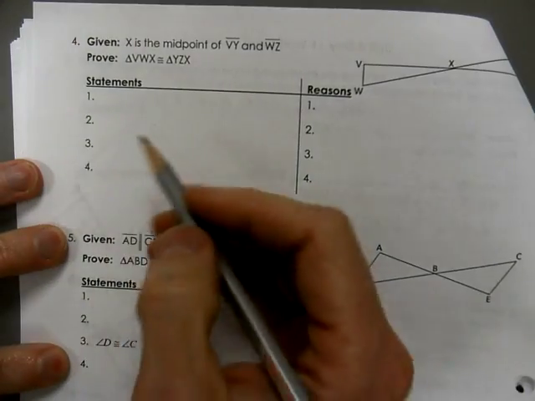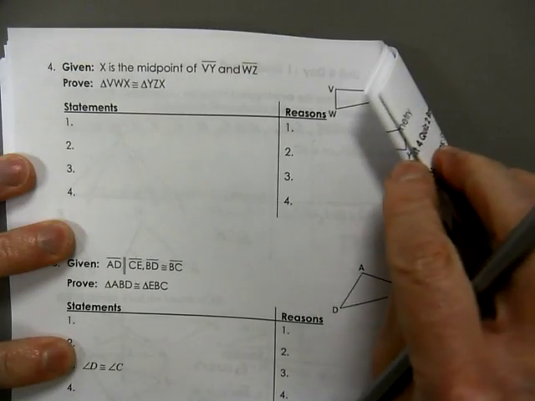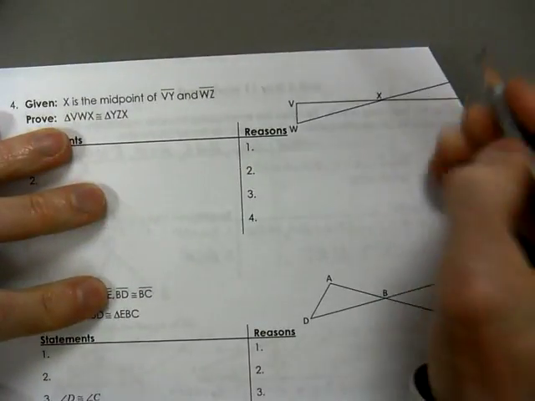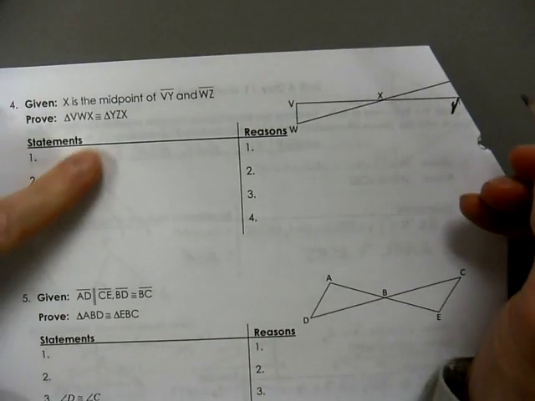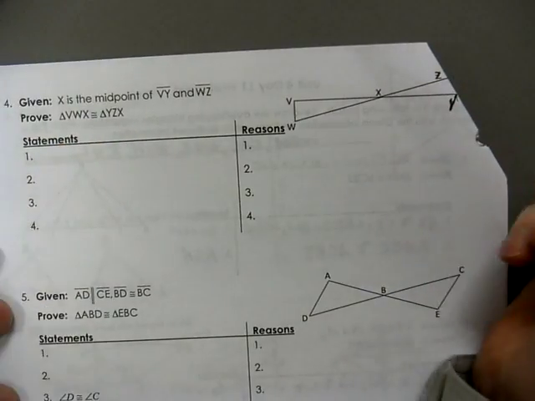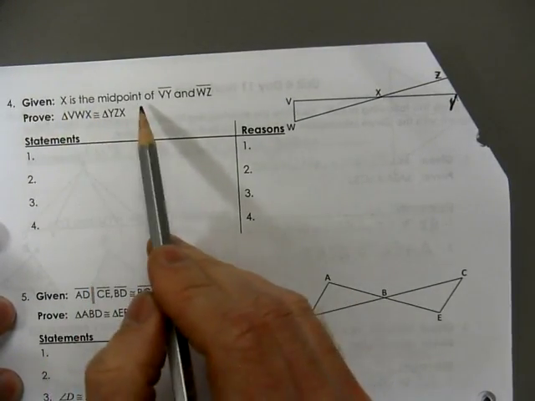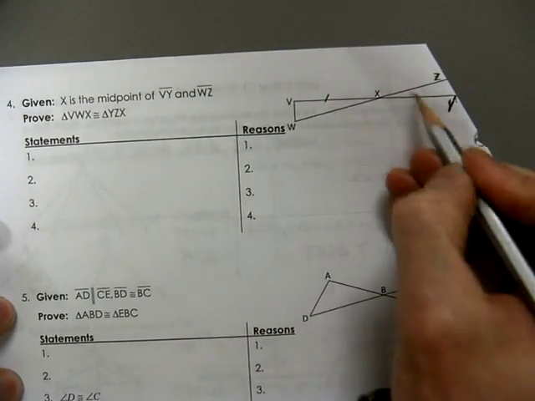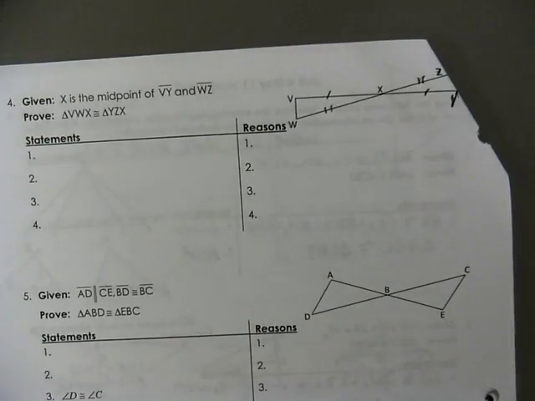On the back side, we're going to take our picture. We have Y down here, and the missing one must be Z, and that's up there. Can't quite see it because it's in the fold. We know that X is the midpoint of both segments. So both of these segments have X as the midpoint.